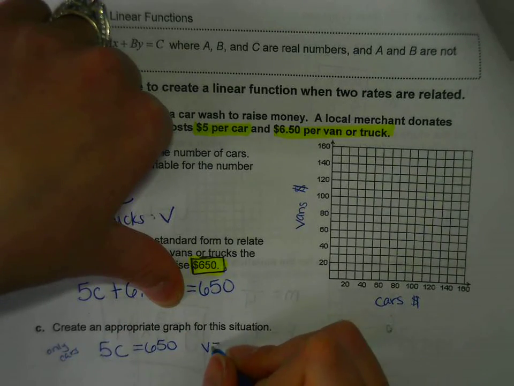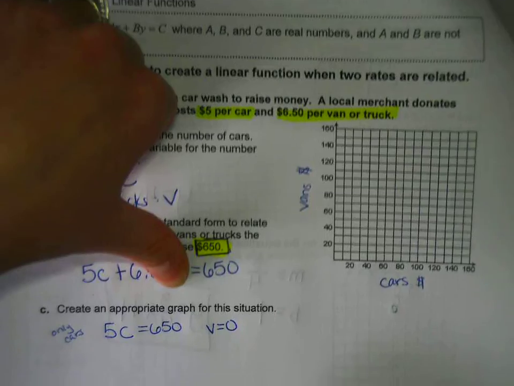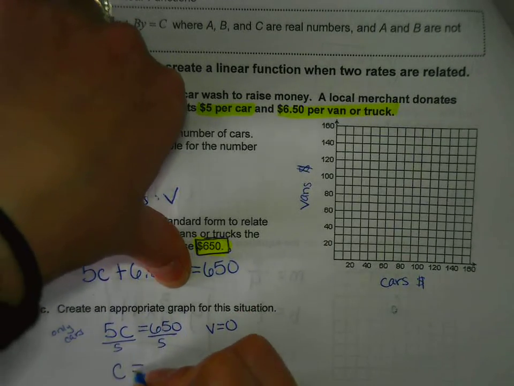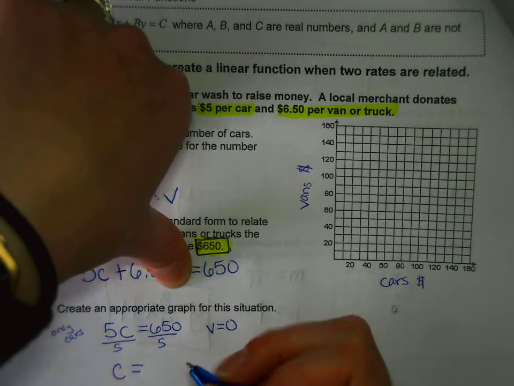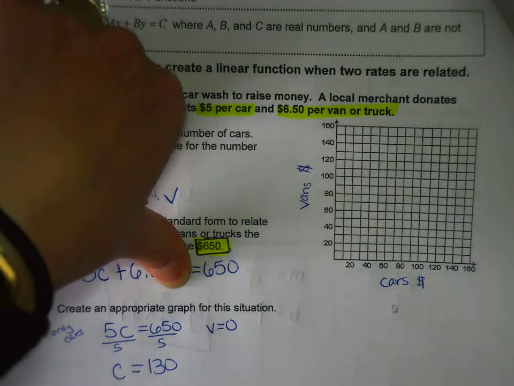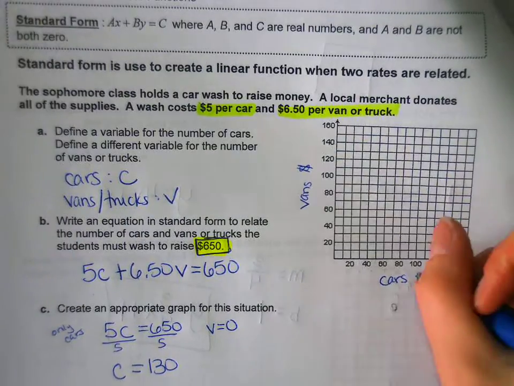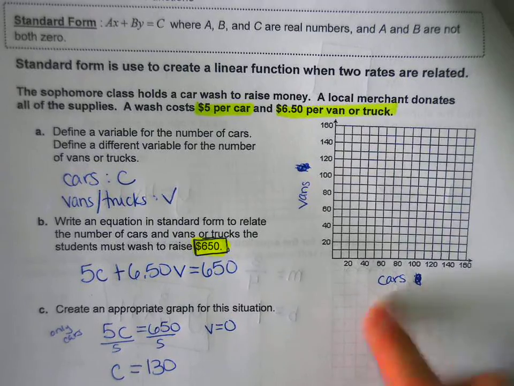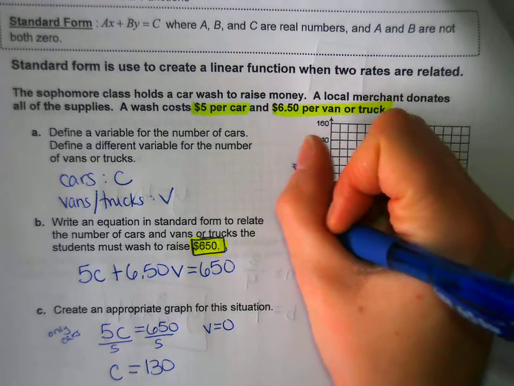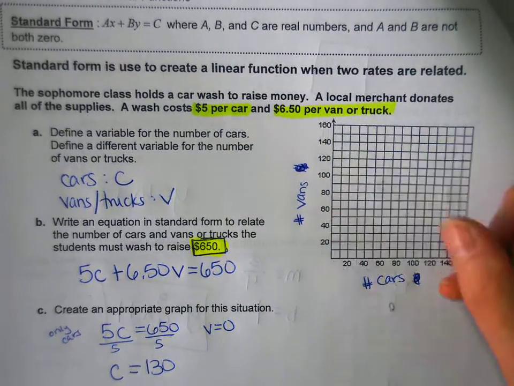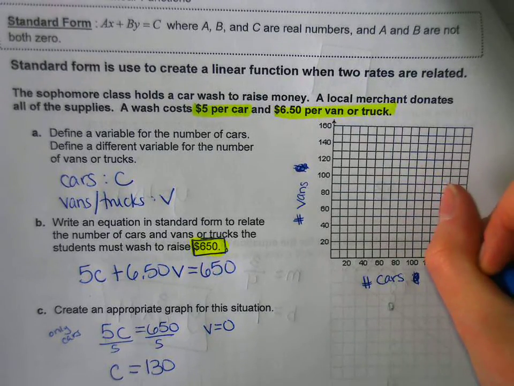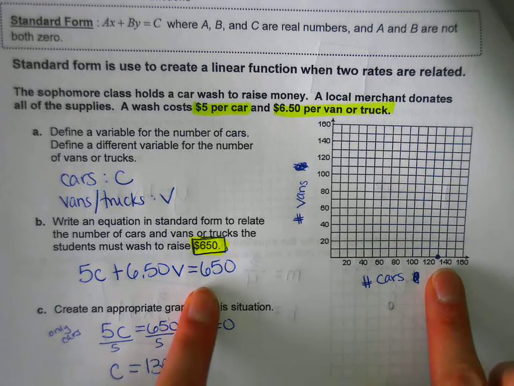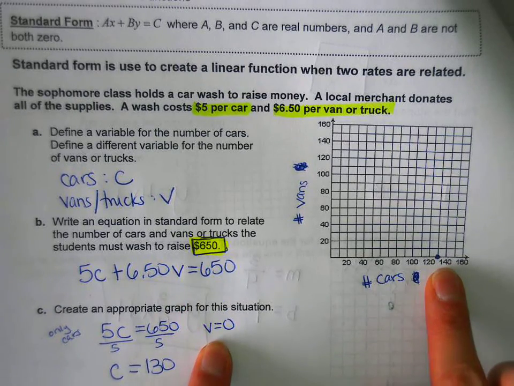That means my vans, or trucks, will be 0. So then I would just divide both sides by 5. So that means I could have 130 cars show up. Sorry, I was correct. This is the number of cars and the number of vans. So I need to have at least 130 cars show up in order to make my $650. That's when there's no vans.